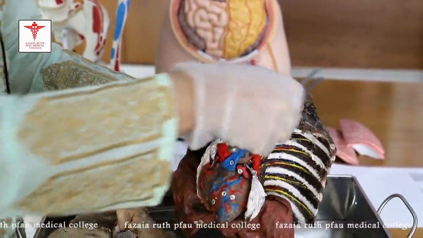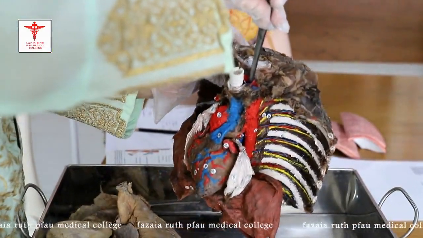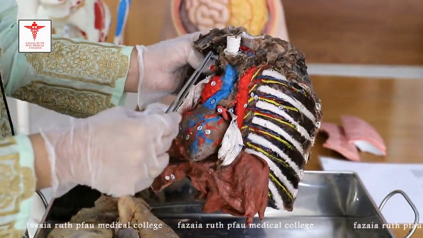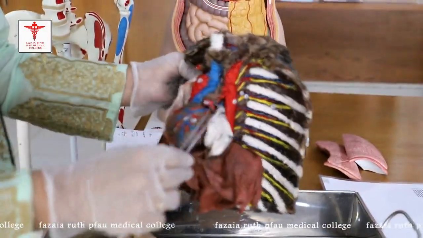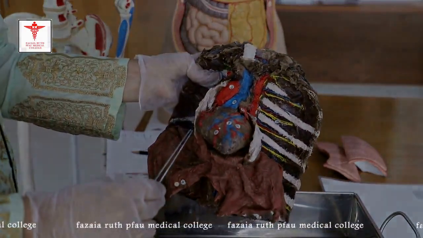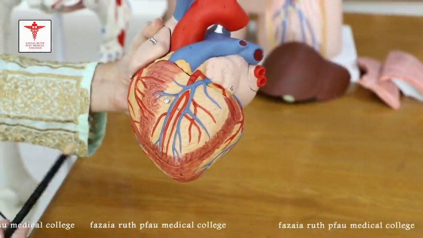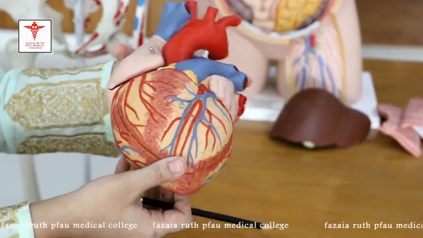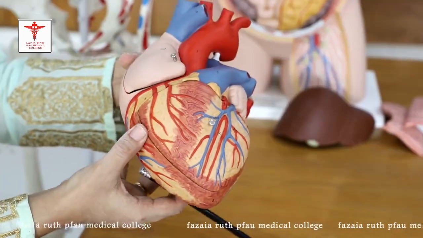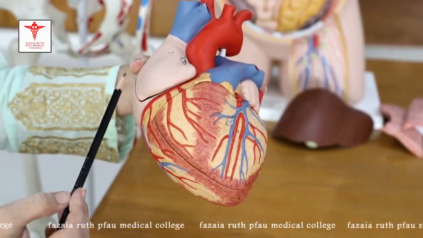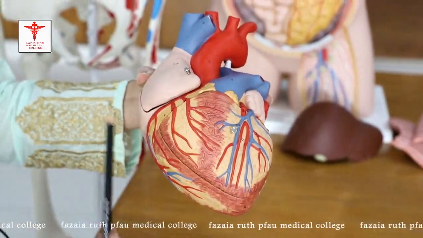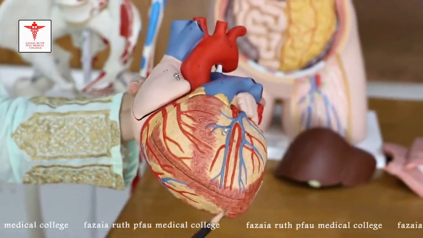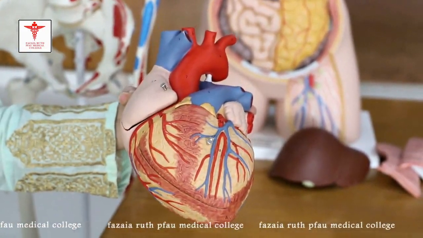Trachea and esophagus, these are the contents of the superior mediastinum, and they are also the contents of the posterior mediastinum. We all know that the heart is a muscular conical organ, and this is the anatomical position of the heart. The way it is placed, one third of it is placed on the right side of the median plane, and two thirds of it is placed on the left side of the median plane.